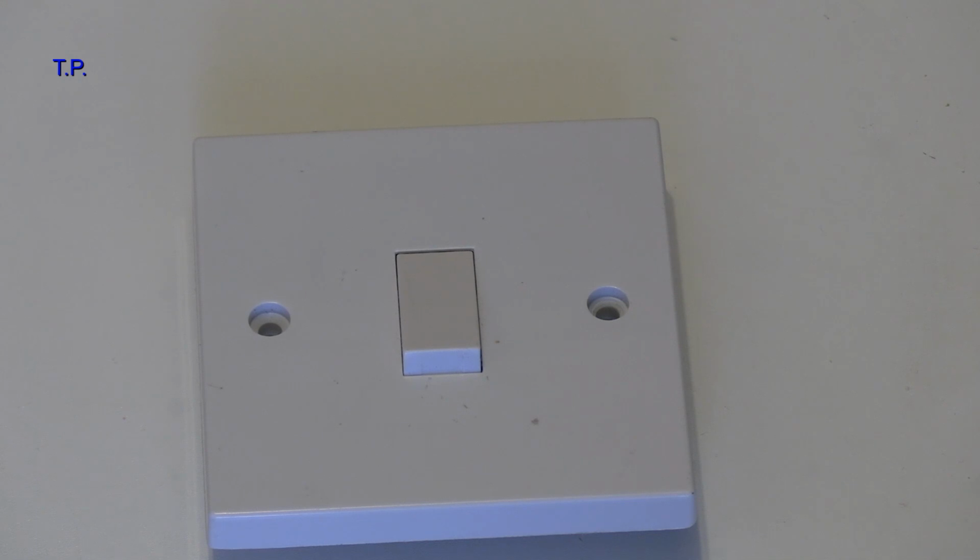As opposed to walking into a room, turning the light on when you go in and nowhere else to turn it off, but when you go out you press the same switch, which turns the light off. That is called a one-way switch. This is called a two-way switch.